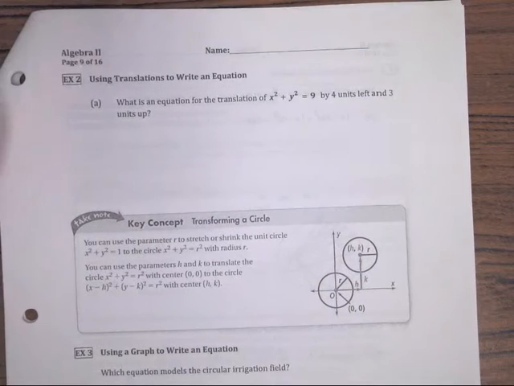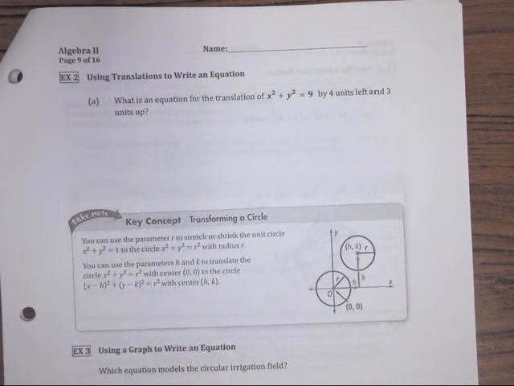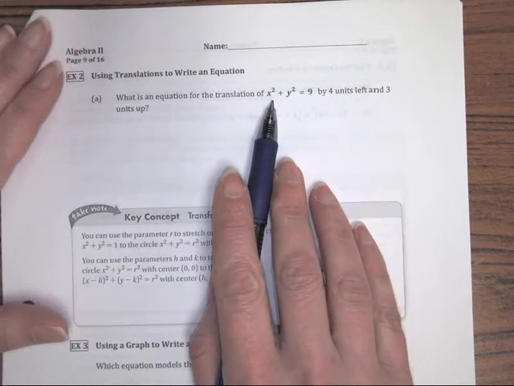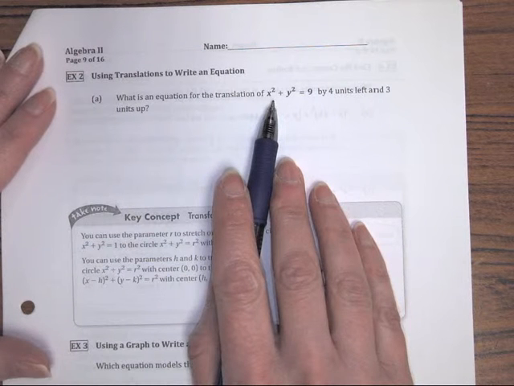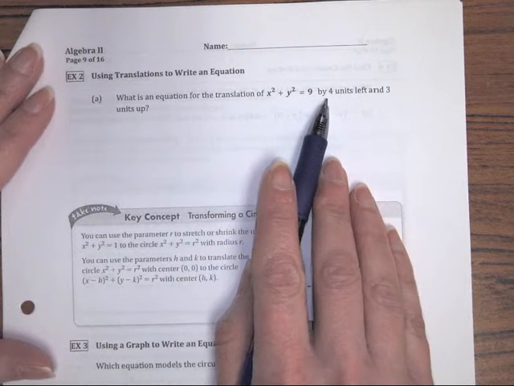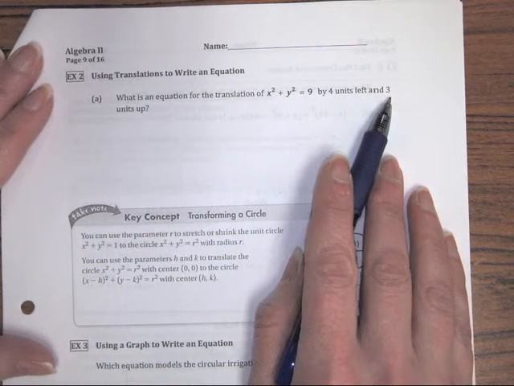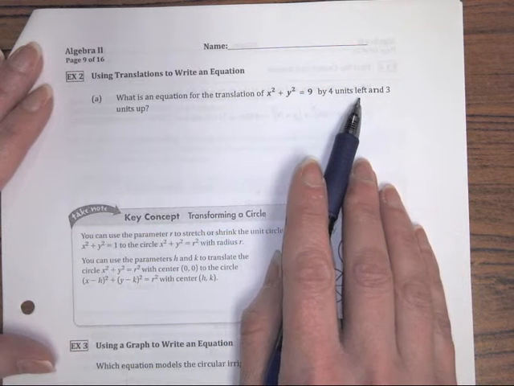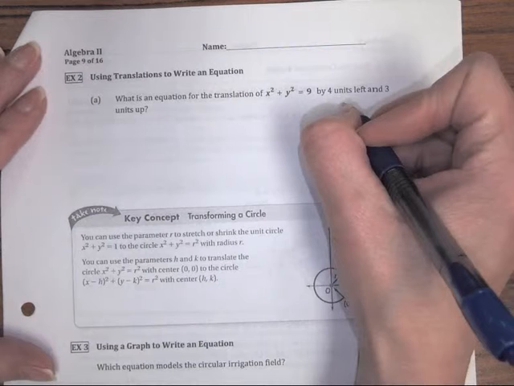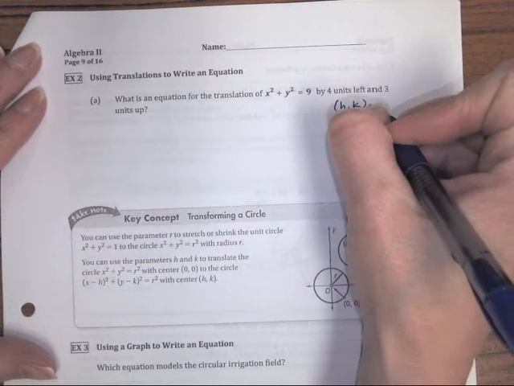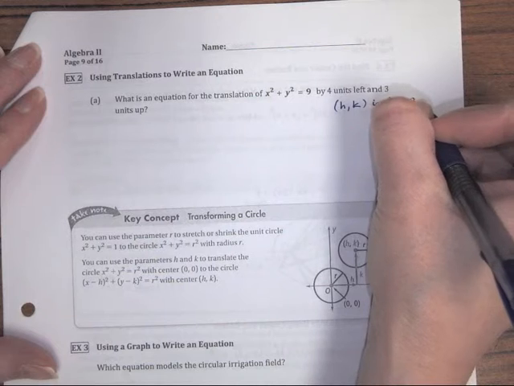Okay, flip the page. Now we're going to do a little bit of translation. Remember, h and k being the center still represent a translation, because usually that center is at (0, 0). In an equation like this, the center is (0, 0). But if we're going to shift this 4 units to the left and 3 units up, what is my new center? 4 units left, 3 units up. (-4, 3). So (h, k) is (-4, 3).